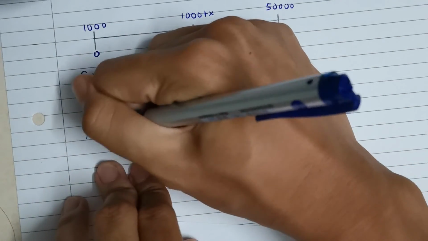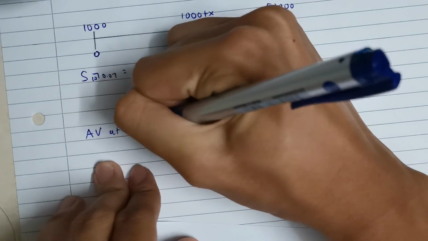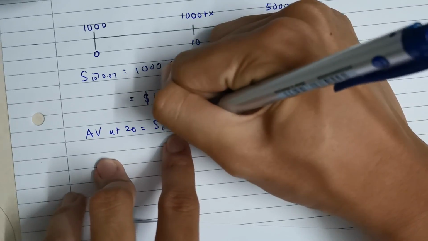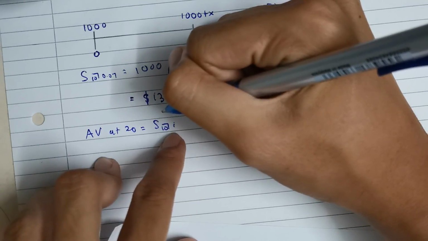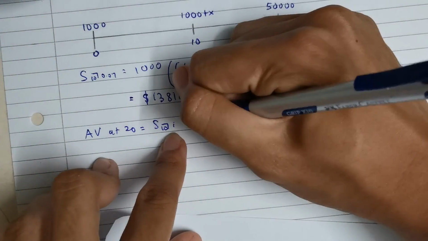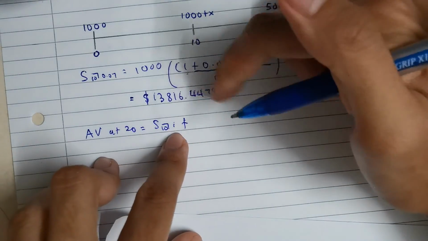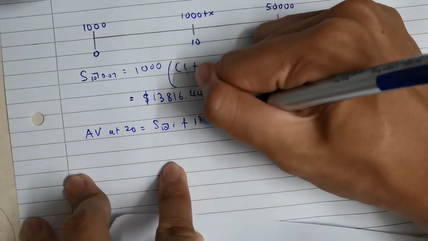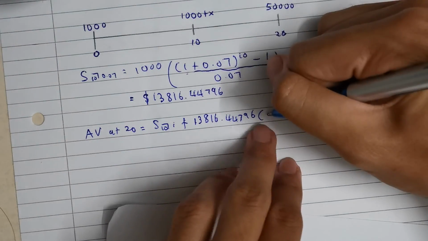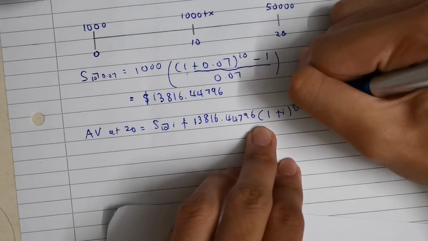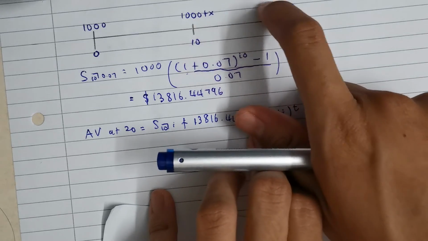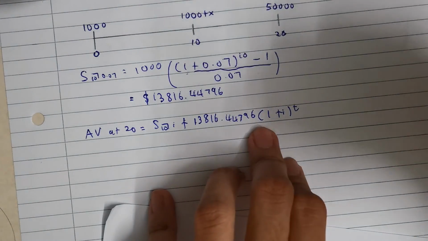AV at 20 is the sum of 10 for this, plus the value of this, and then times 1 plus i to the power of t. Here, it will be accumulated with interest just like in chapter 1 and 2.